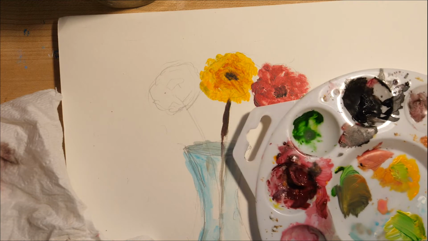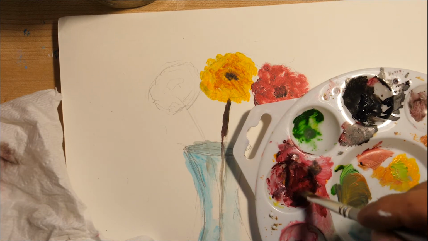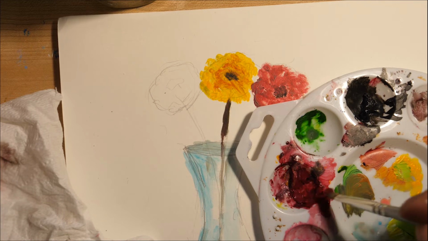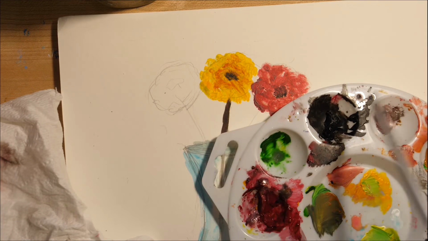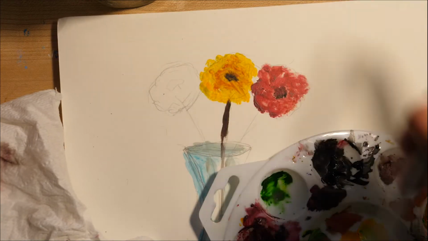Anyway, so I am going to use my crimson again because I still have some left, and I'm going to use some black that I have here for the very middle of the flower.